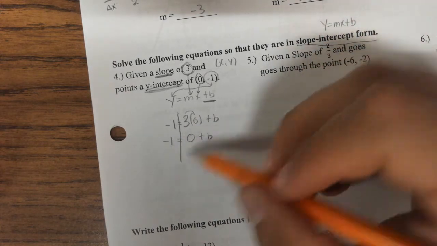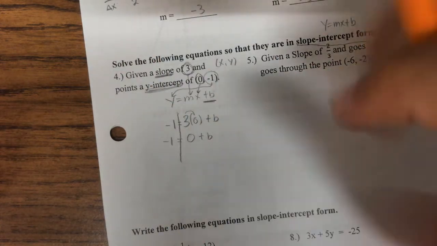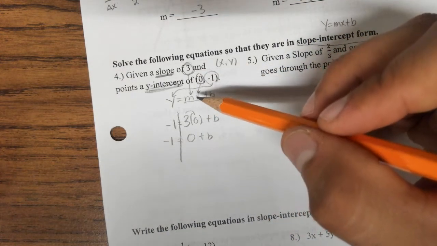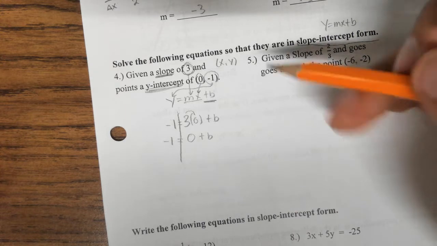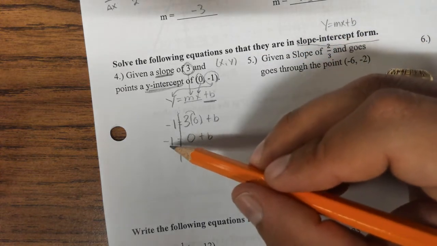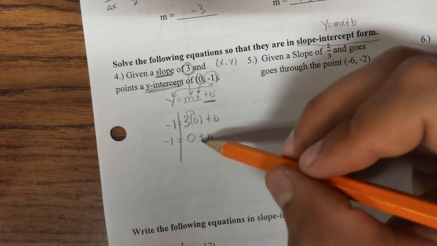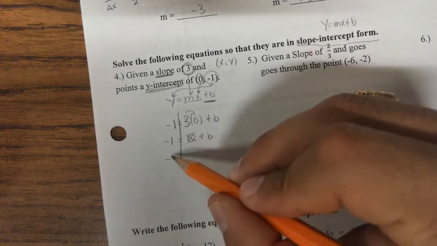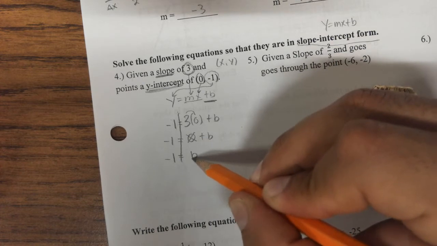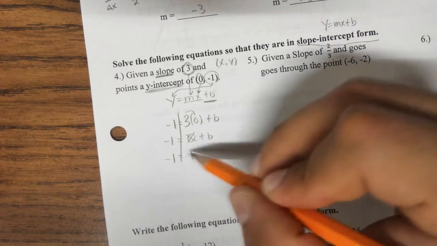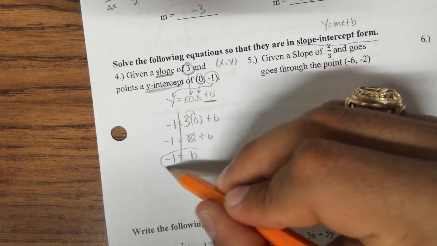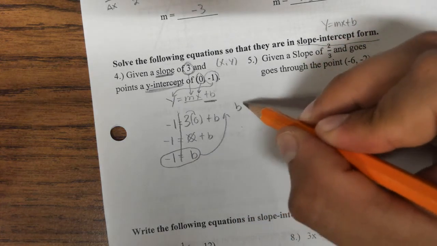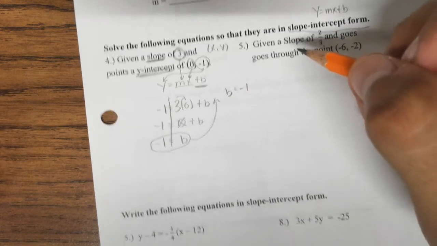Notice that I don't have any x's or any y's anymore. You should not have any x's. I know that we start with mx, but I plug something in for m and I plug something in for x, so I should not have any x's anywhere. My equation now reads negative 1 equal to 0 plus b. Technically, I don't need to have that 0 there. So I just have negative 1 is equal to b. I can reverse the order of this and write b is equal to negative 1.